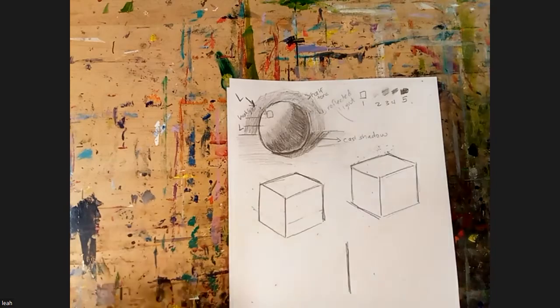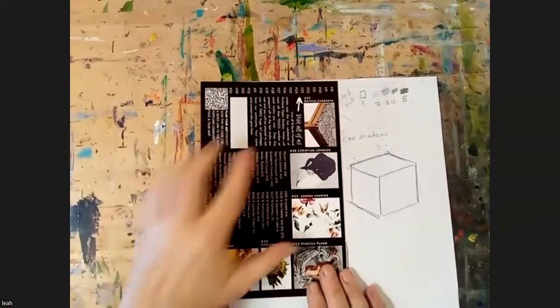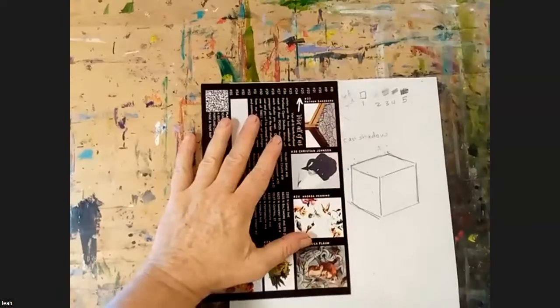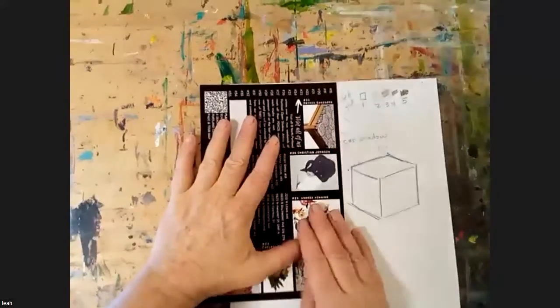Look, I can use this postcard and do exactly the same thing. I'll line it up here with this edge. So you want this middle line to be straight up and down, not leaning this way, not leaning that way.